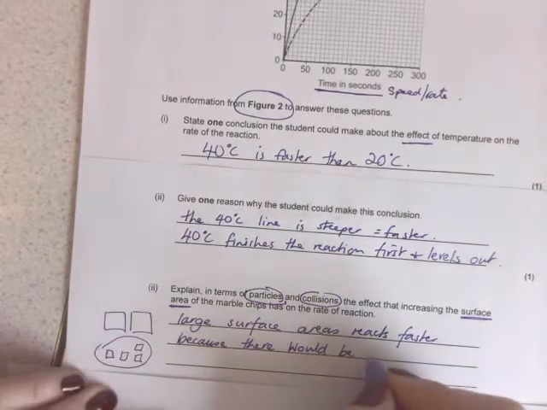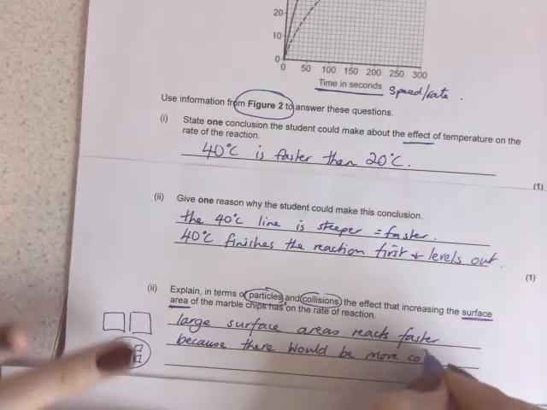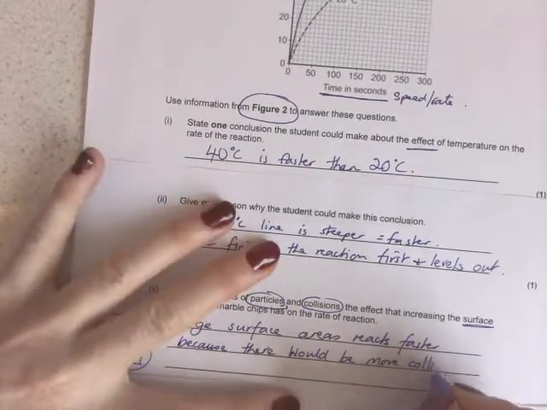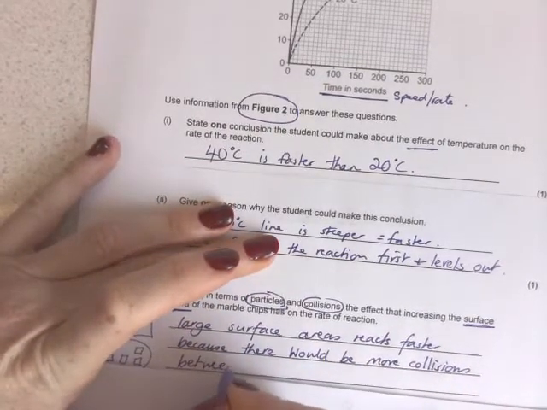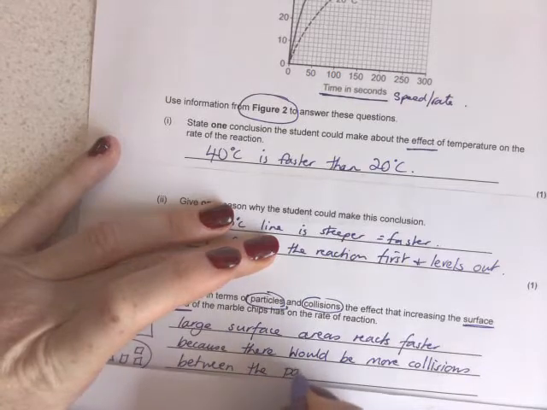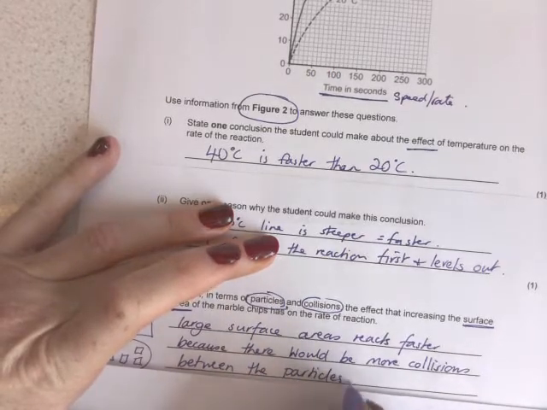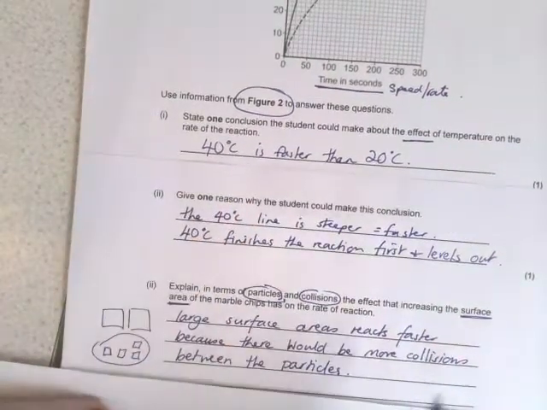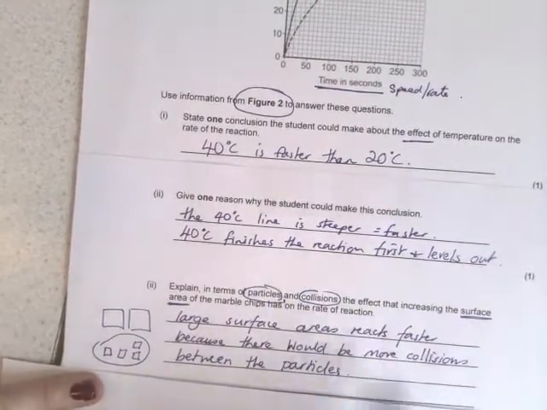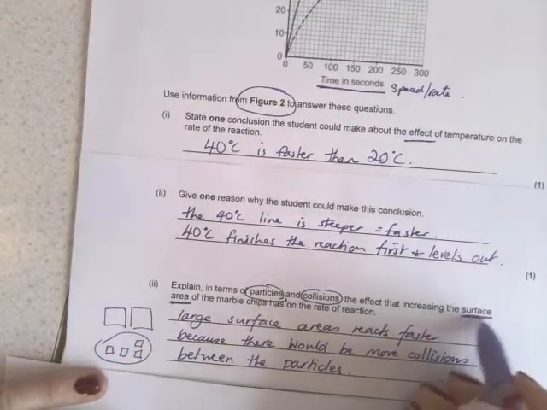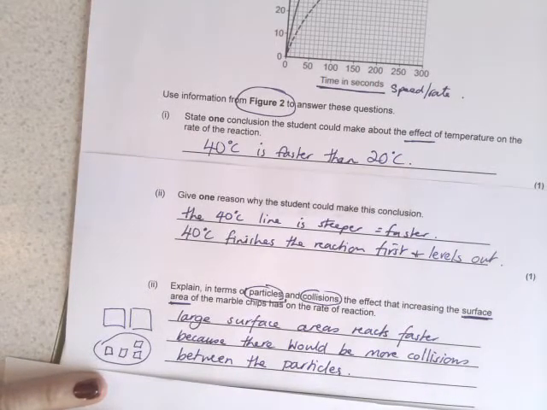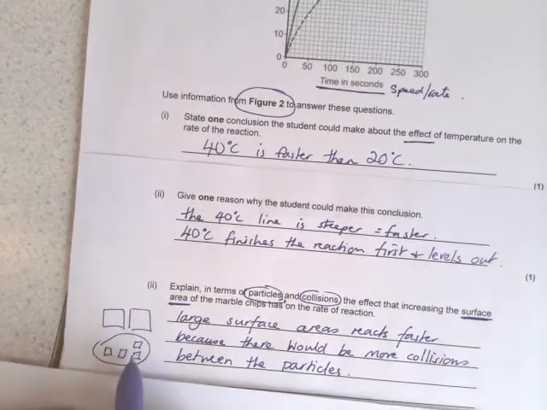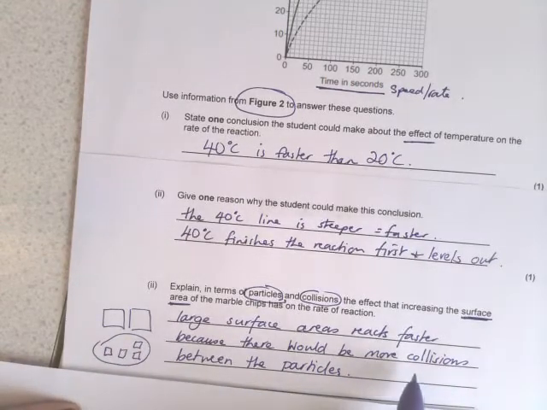So there would be more collisions between the particles. Whatever the thing they've changed is, you need to say how it increases collisions, because the more collisions there are, the faster the rate of reaction. In this case, the bigger the surface area, the more collisions there would be between the particles.